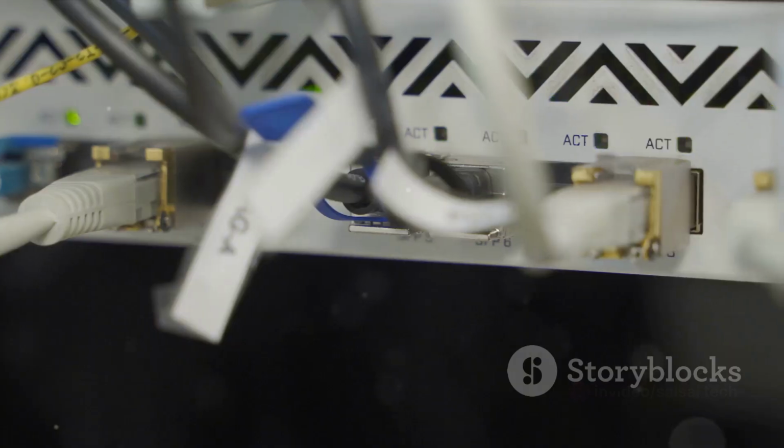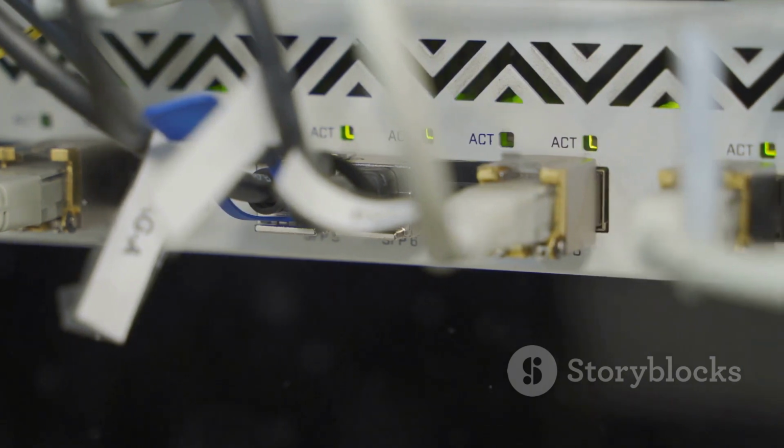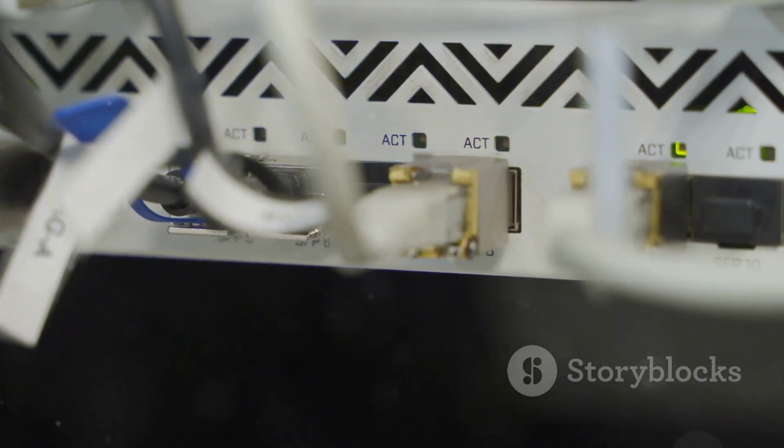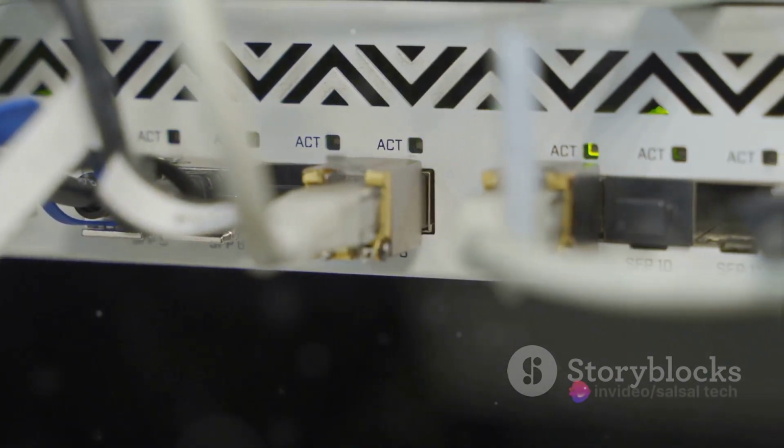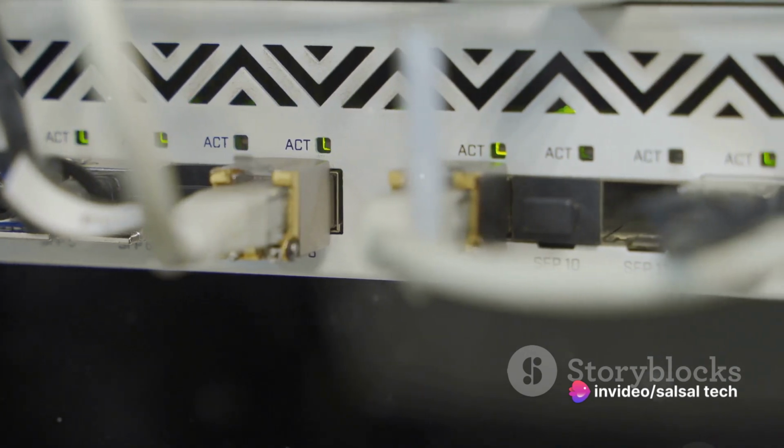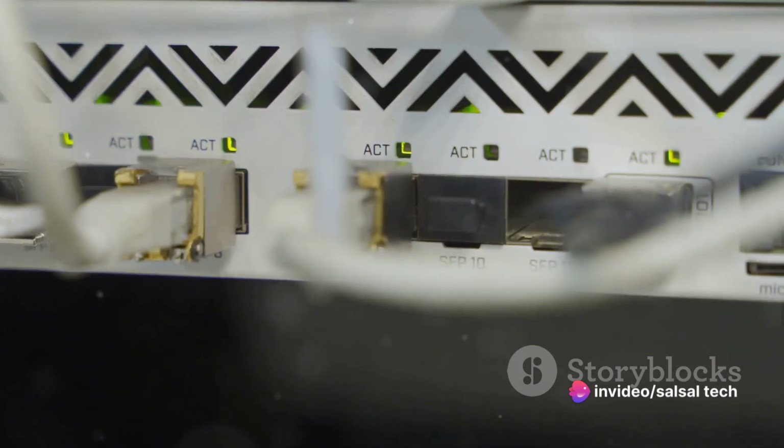This efficiency is why MPLS is so widely used in modern networks. And what happens when the packet reaches its destination? The label is removed by the egress router, and the packet is sent on to its final destination. Just like that, from start to finish, the packet has been guided by its label, ensuring a speedy and efficient journey through the network. And that's how MPLS moves traffic efficiently and effectively through a network.